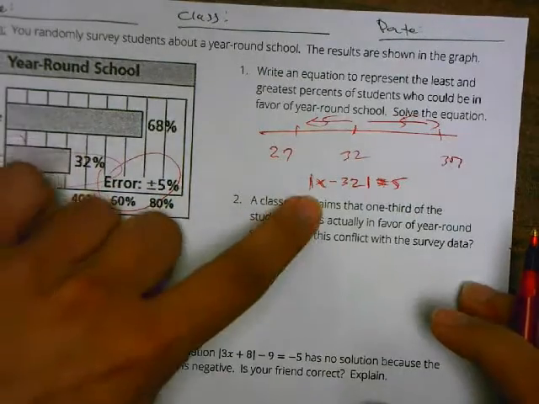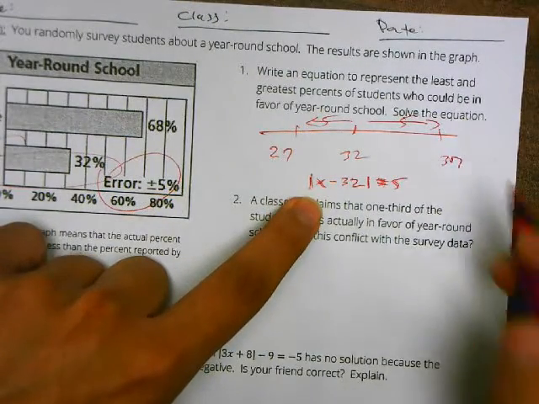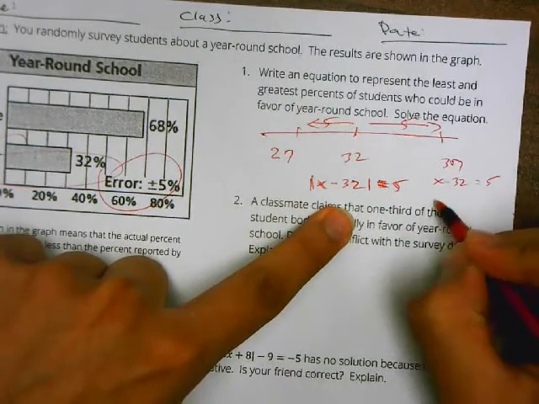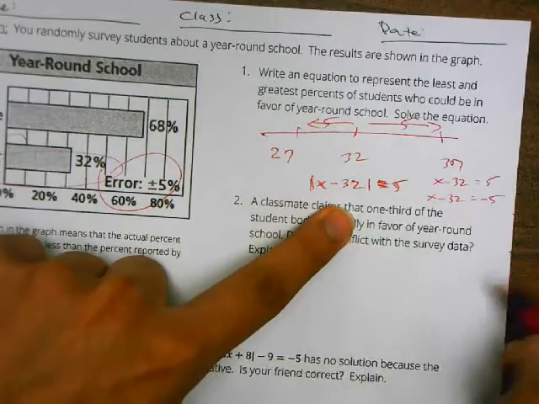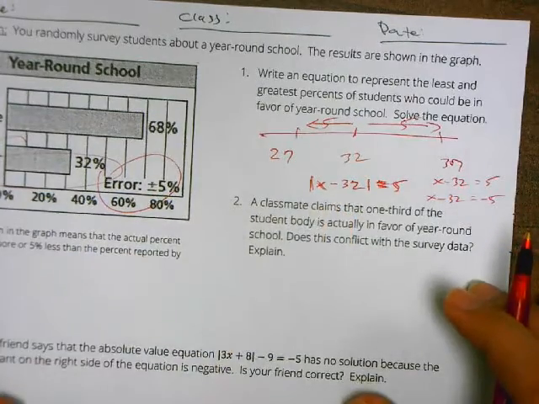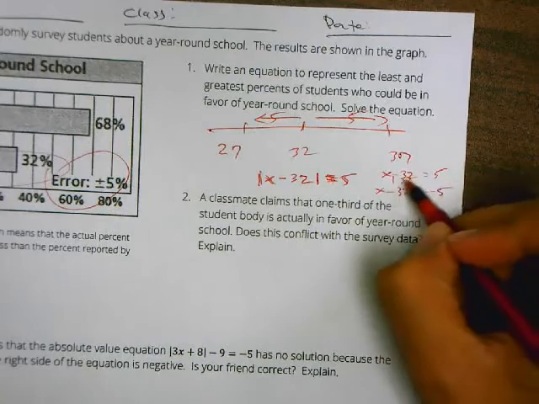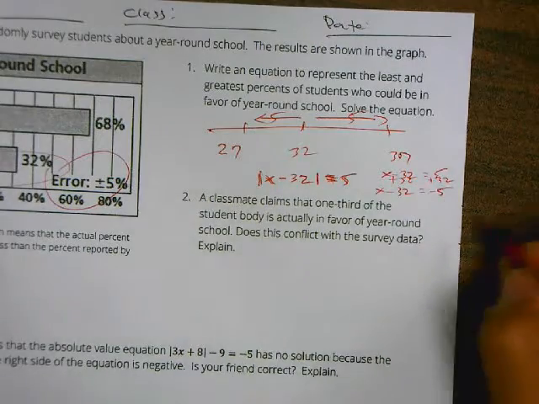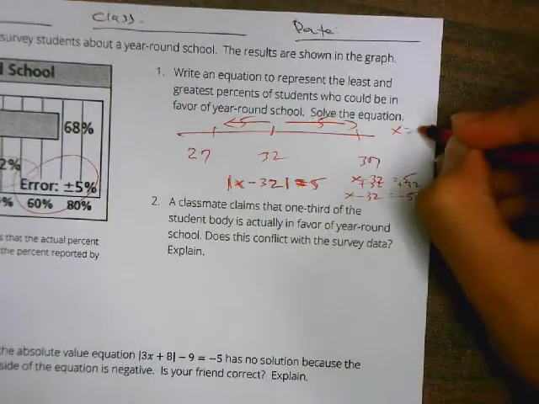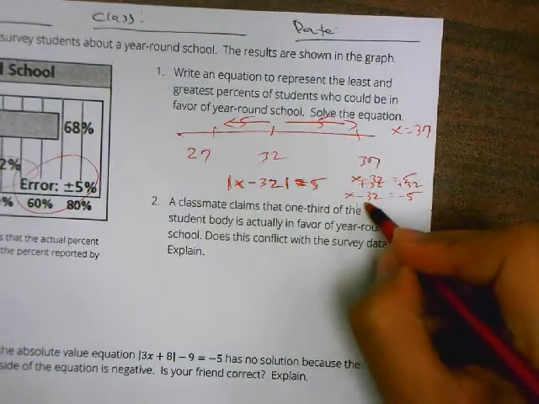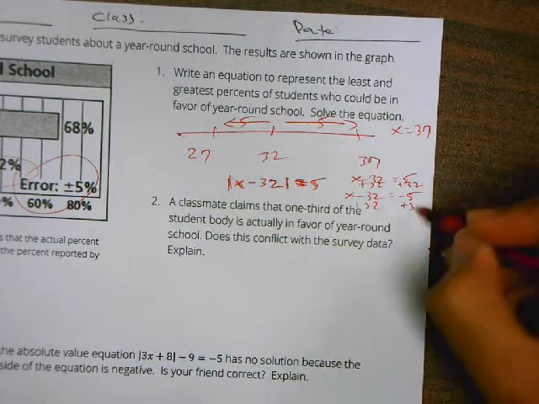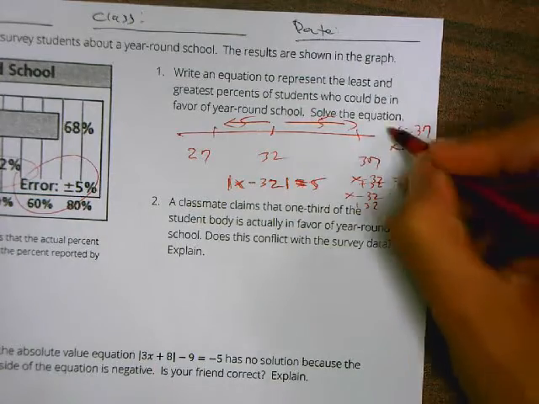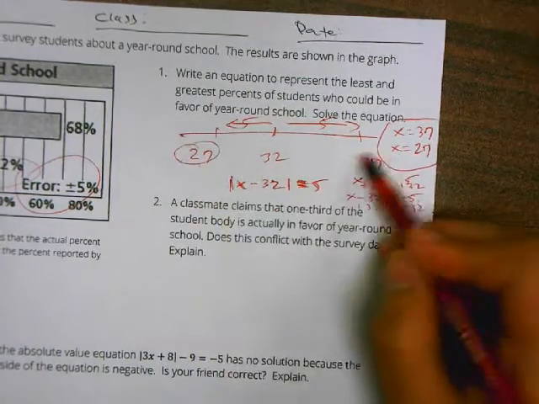Alright, now if we want to go ahead and solve this, all we have to do is just separate it into x minus 32 equals 5, and x minus 32 equals negative 5. We add 32 to both sides. 32 plus 5, and we end up with x equals 37. We add 32. Negative 5 plus 32, we end up with x equals 27, which is exactly our minimum and our maximum.